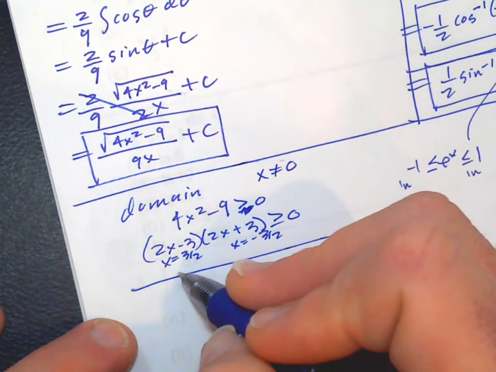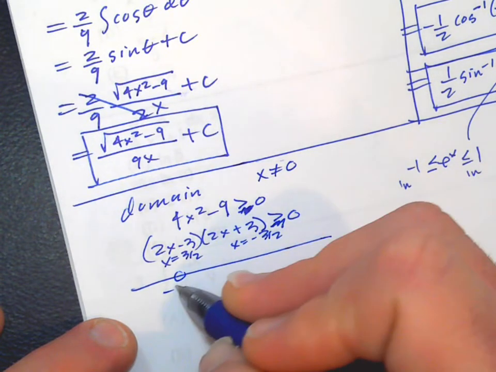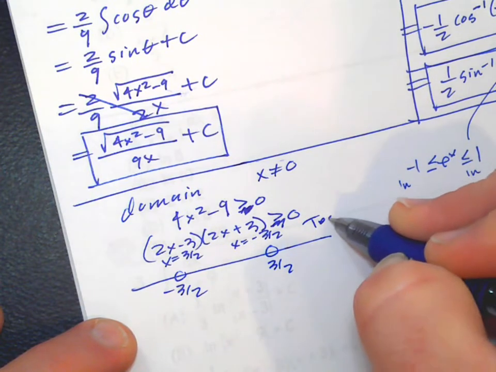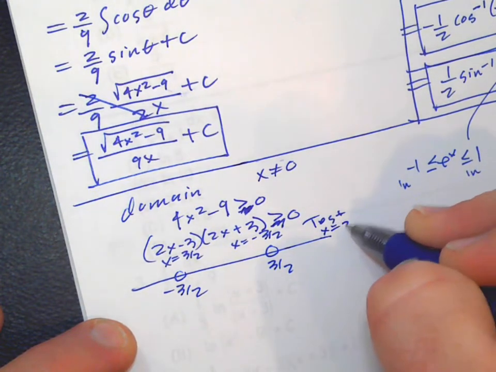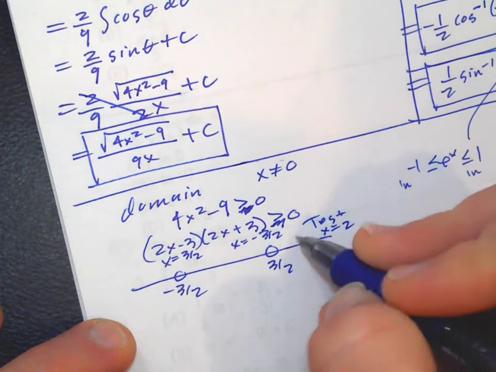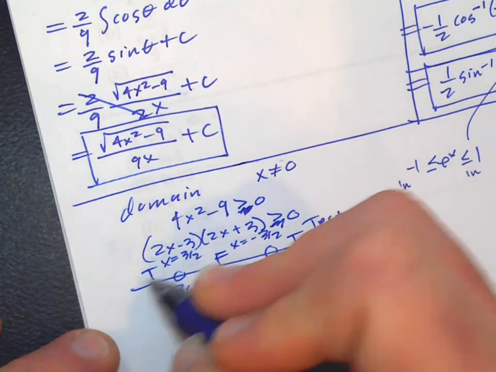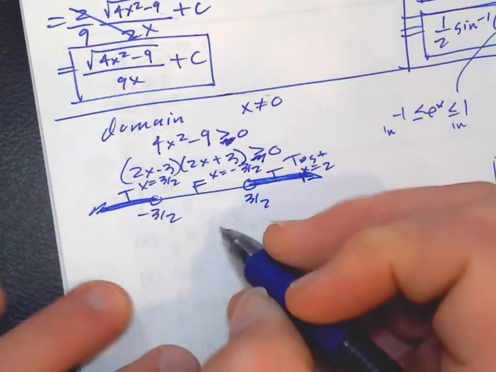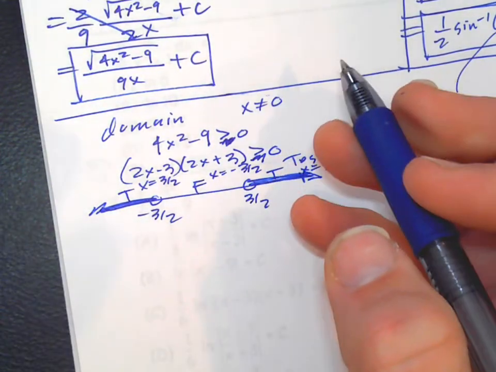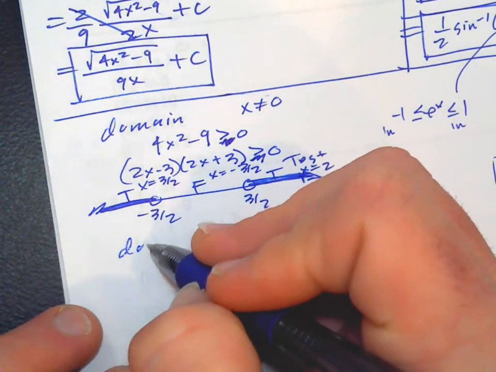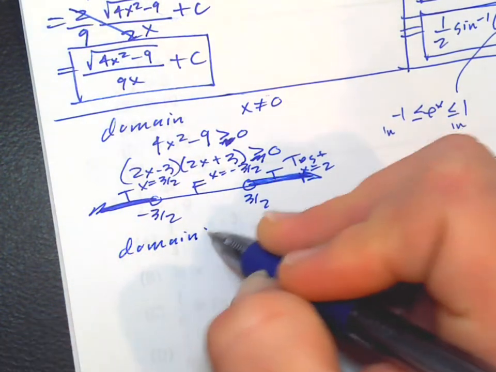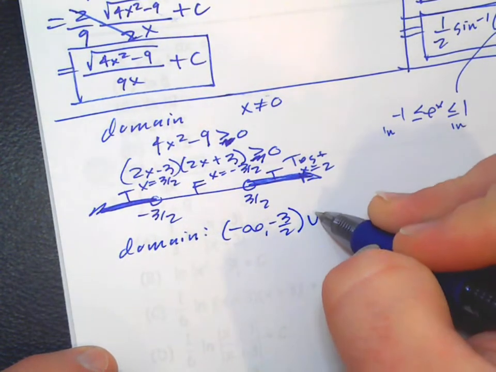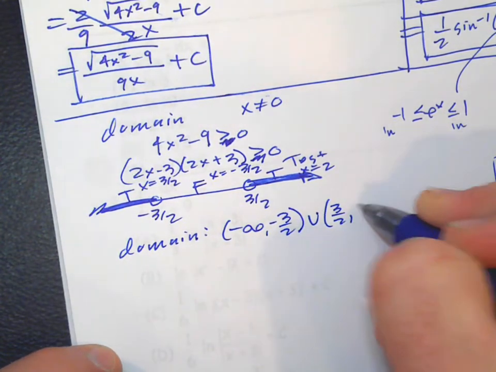So these would be open dots at -3/2 and +3/2. Test a value, x equals 2, positive: true, false, true. So the domain for this one is -∞ to -3/2, and 3/2 to +∞.